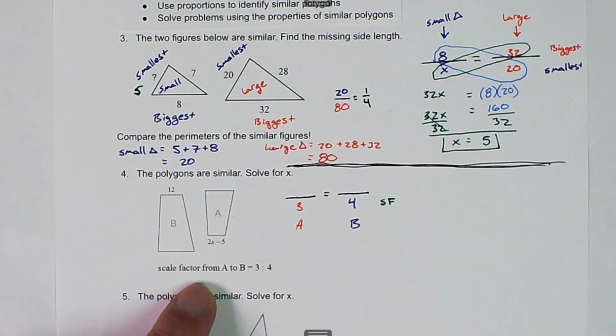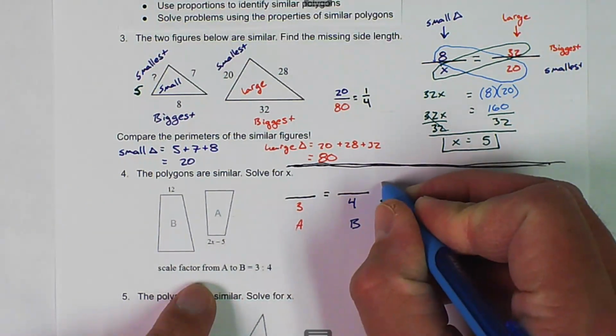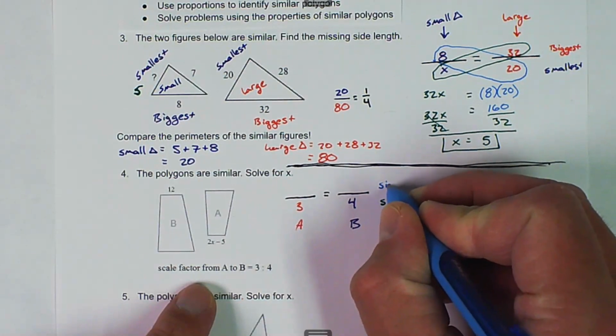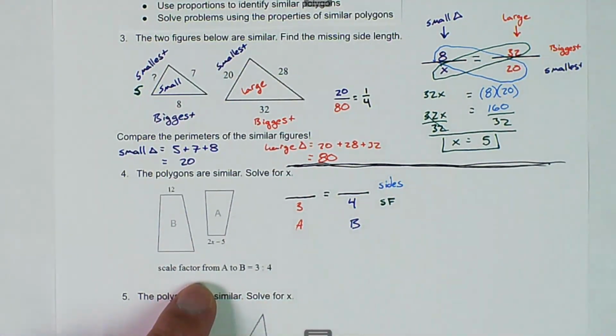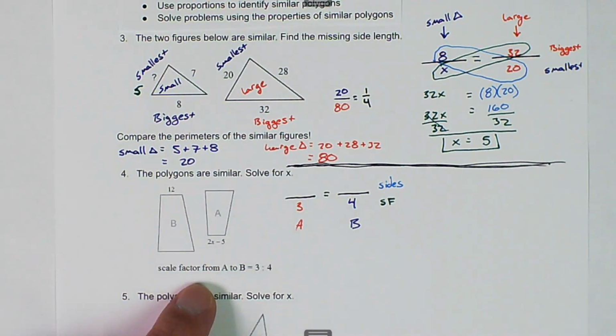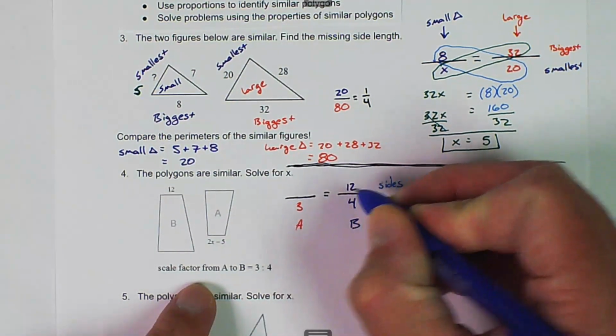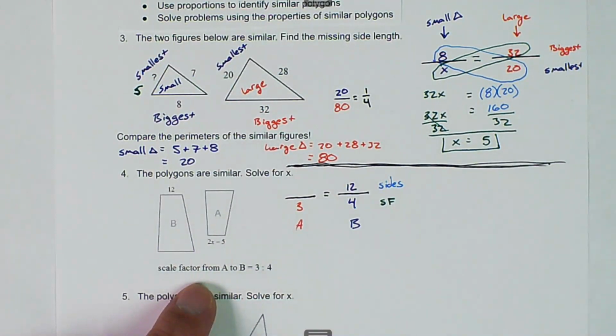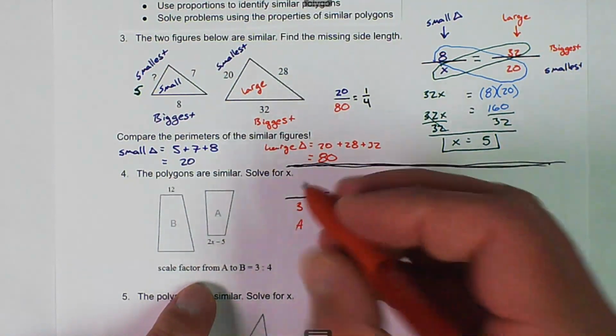Now we're going to compare the side lengths, or the sides of it. So the side of B that is given is 12, and the side of A that is given is 2x minus 5.